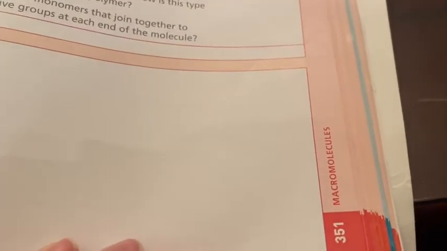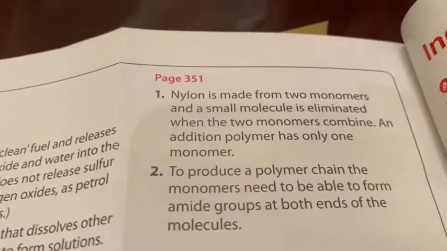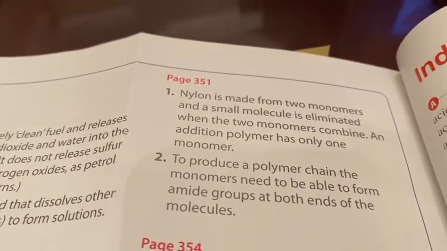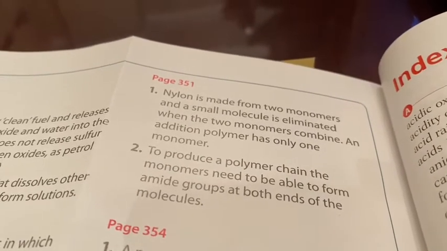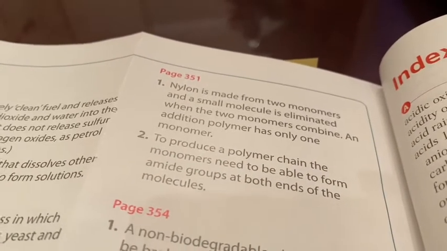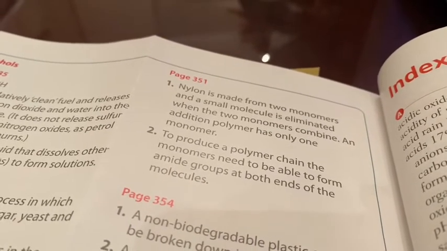Now you can find the answer for this question in your book, in page 406. Here, nylon is made from two monomers and a small molecule is eliminated when the two monomers combine, while an addition polymer has only one monomer.